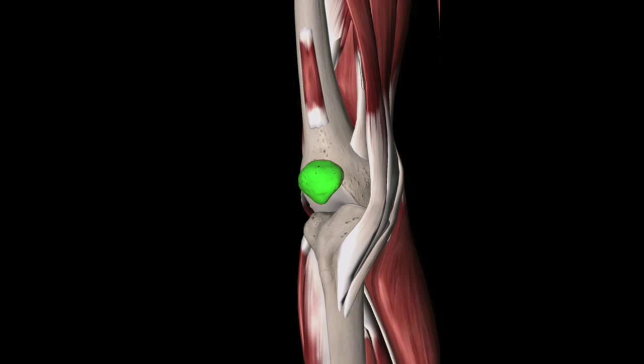To start off with the anatomy of the knee, first of all, let's have a look at the patella or the kneecap. And you can see, looking at the underside of the patella, that it's got two little facets on either side and a ridge in the middle. Those two little facets and the ridge are important in placing the patella and allowing it to move up and down on your thigh bone in the correct position.